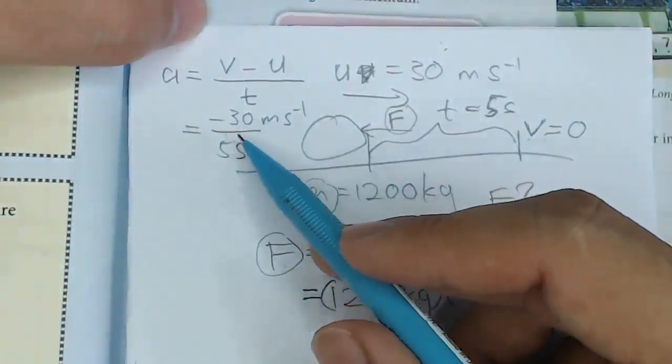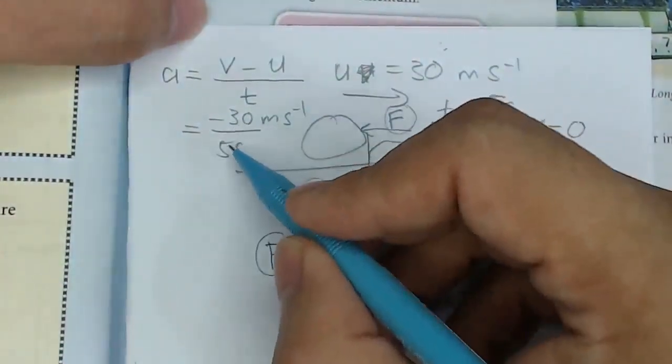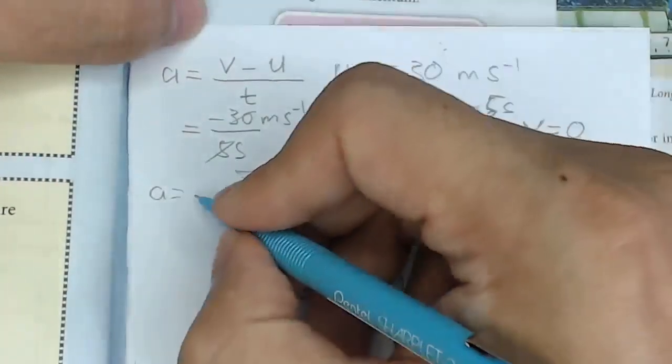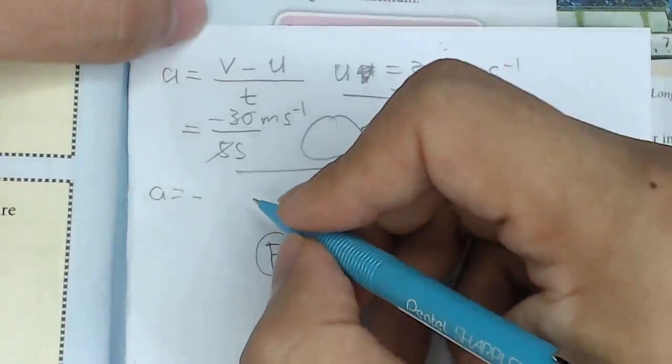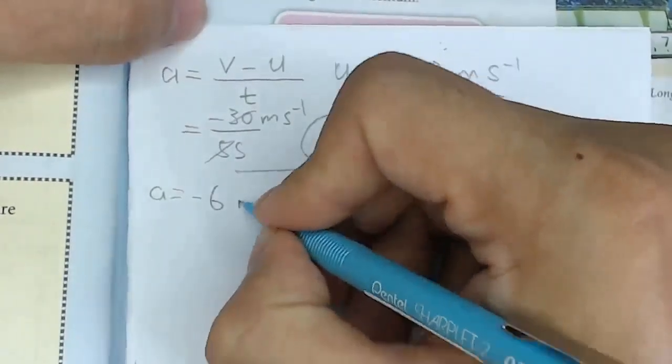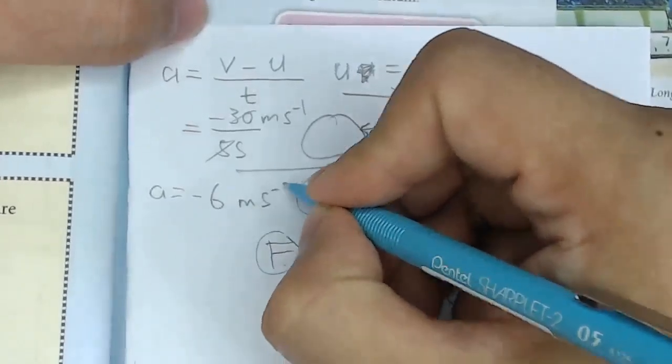Press your calculator. So we'll have negative 6 meter per second squared.